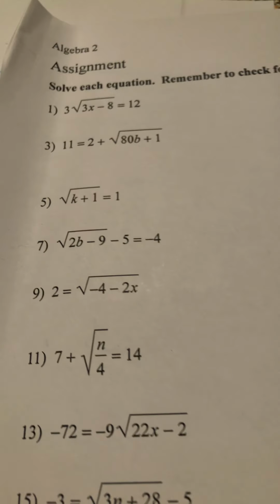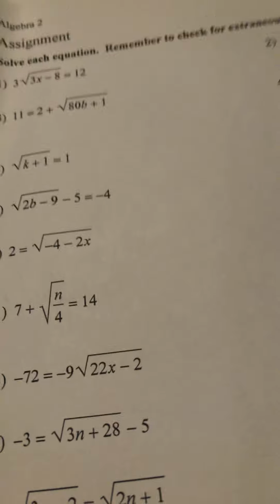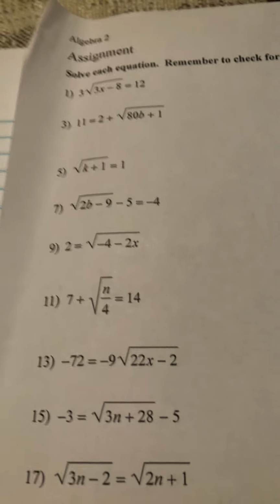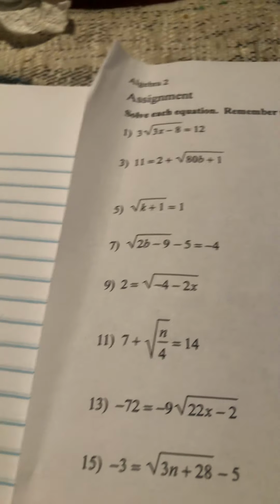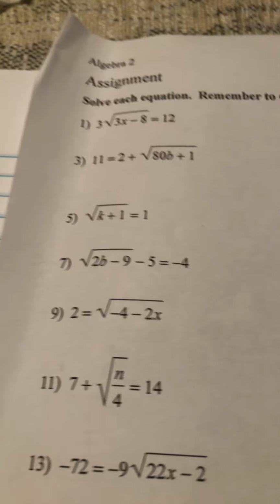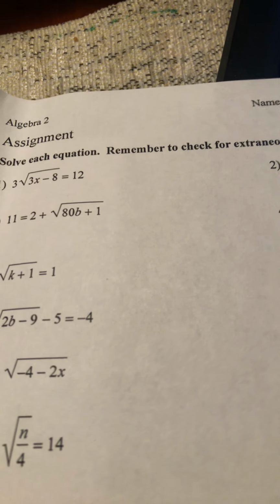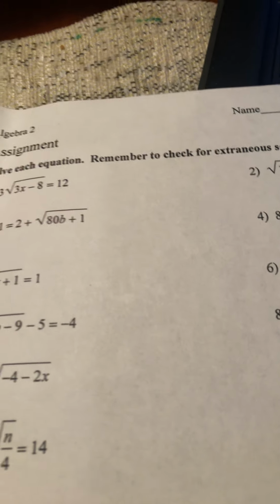So it looks just like this. It's going to be in today's work. So if you'll look on October 20th classwork. So these are really simple to solve. I know they look complicated, but they're very simple. So we're going to start off with number one. Number one, we have 3 square root 3x minus 8 equals 12. Okay, so we want to solve this.